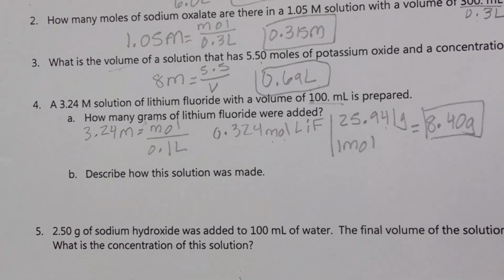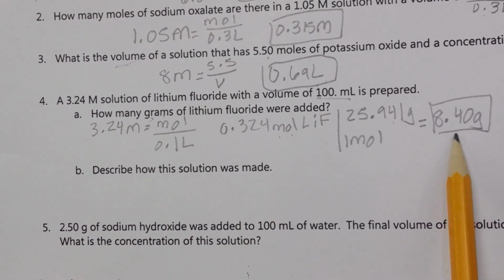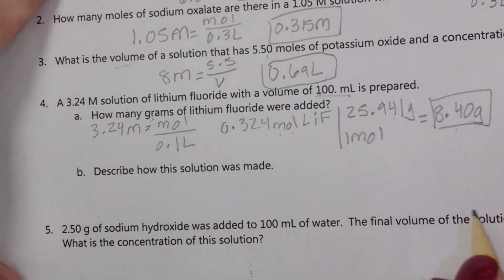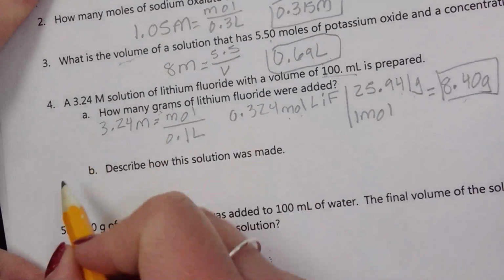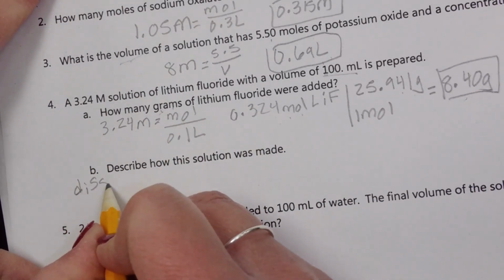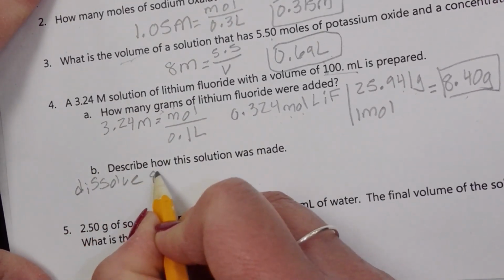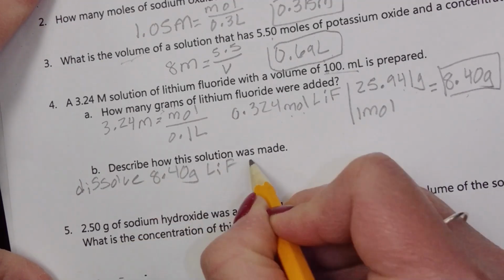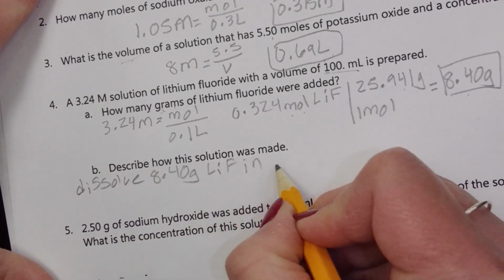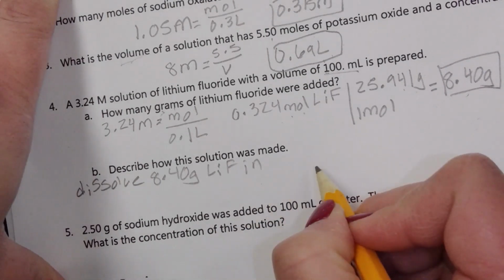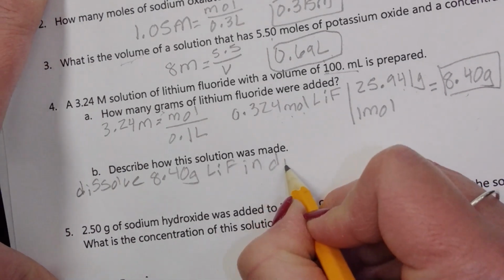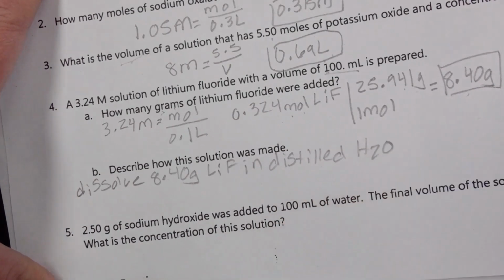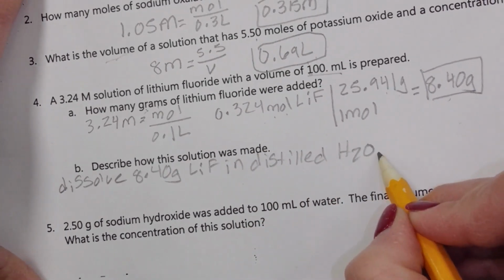All right, so how am I going to actually make this solution? First, I am going to dissolve 8.4 grams of lithium fluoride. And I'm going to dissolve that in distilled water. And I want a small amount of distilled water.